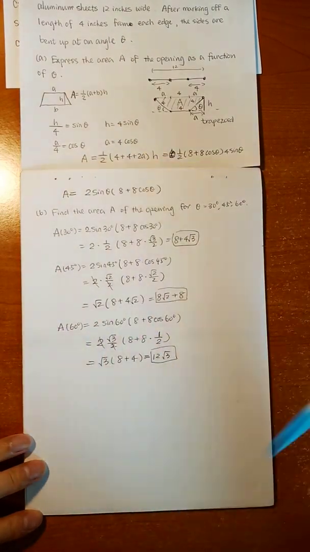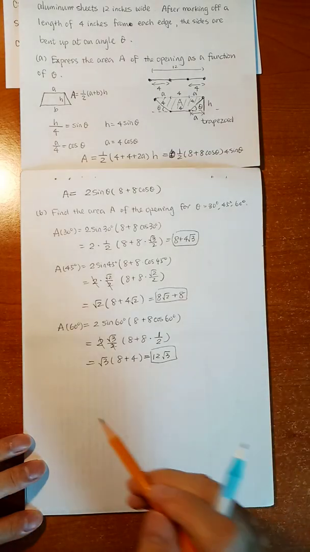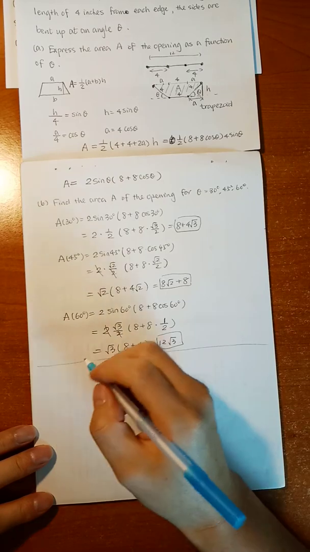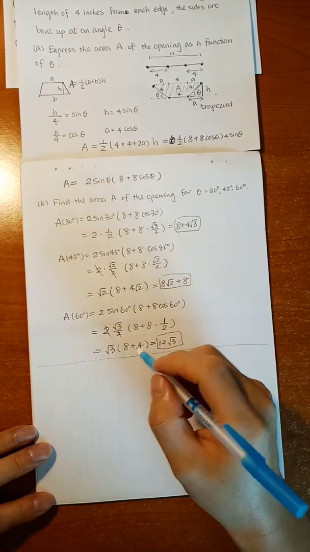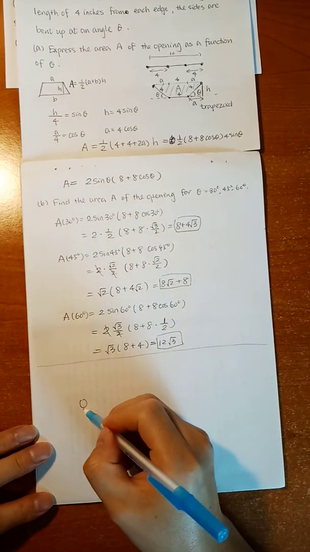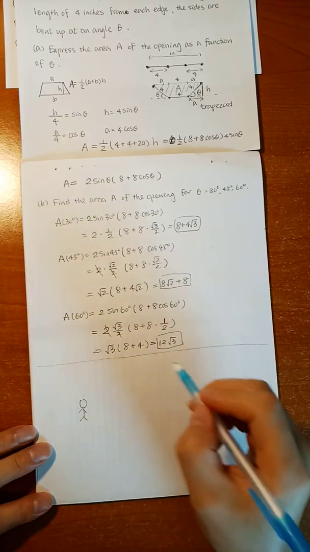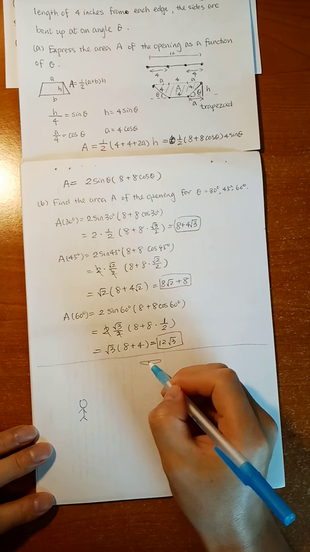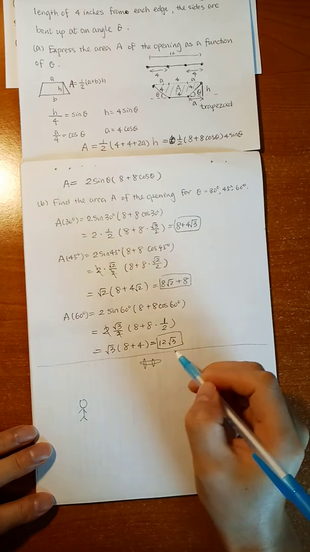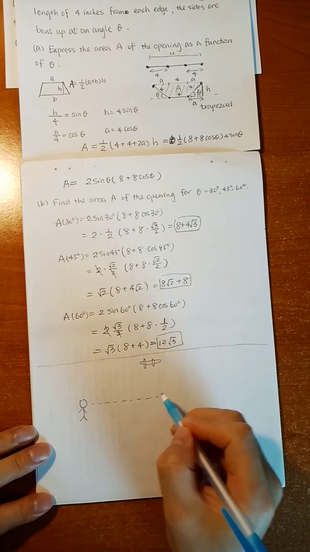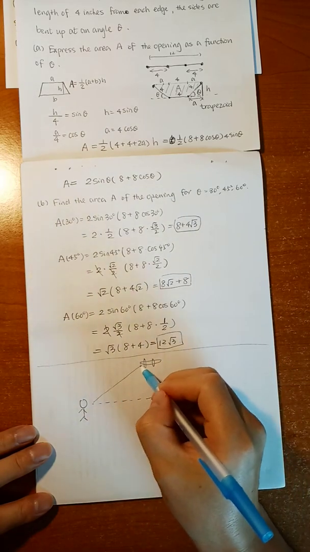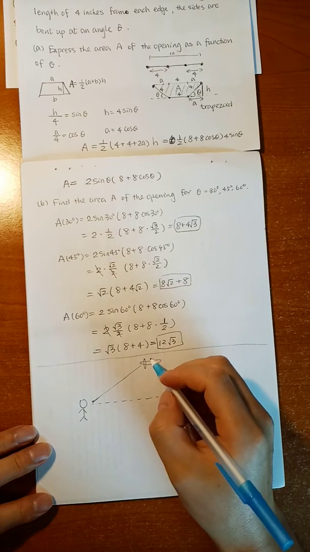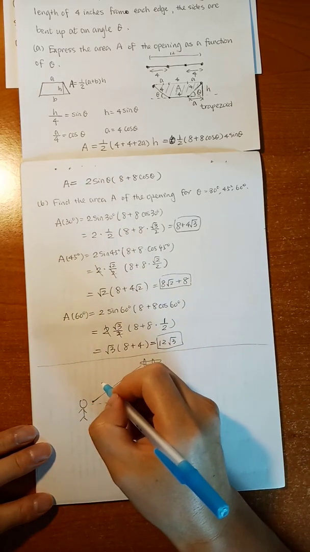Next example. If a person stands here, and something is above, and the person observes this high object, he looks at it.